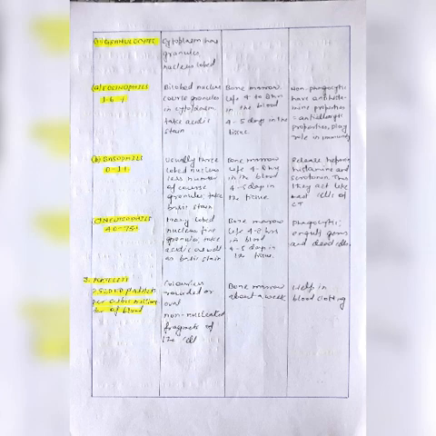The last one is platelets, that is thrombocytes. There are 250,000 platelets per cubic millimeter of blood. They are colorless, rounded or oval, non-nucleated, and are fragments of cells. The formation site is bone marrow, and life is about a week. They help in blood clotting.